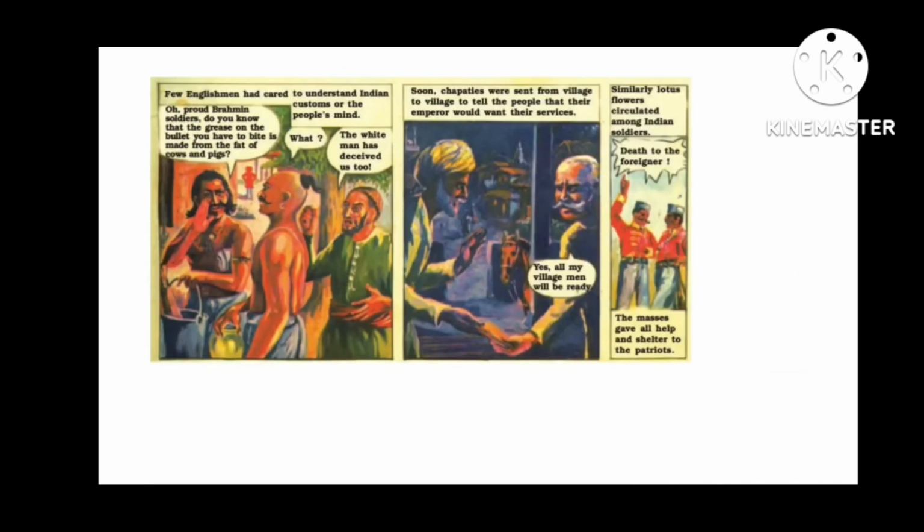Few Englishmen had cared to understand Indian customs or the people's mind. There were few Englishmen who were supportive, who could understand the mindset of Indians.